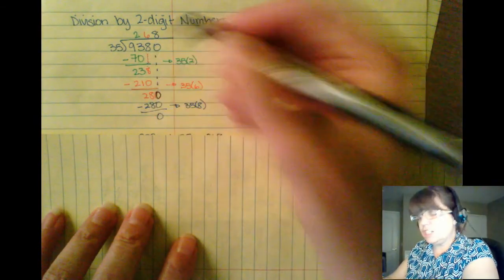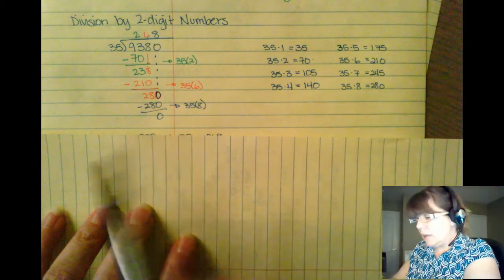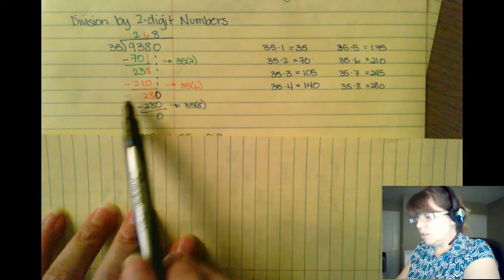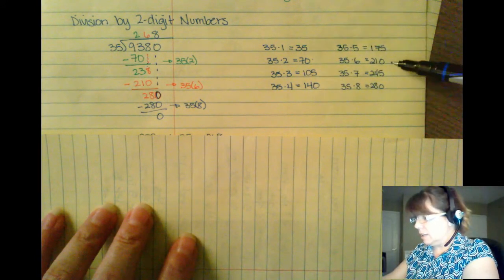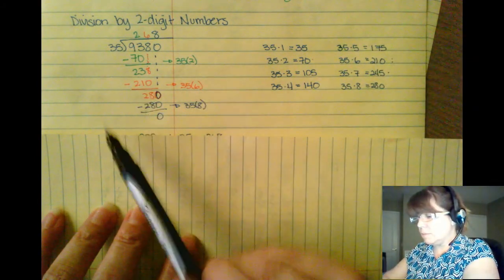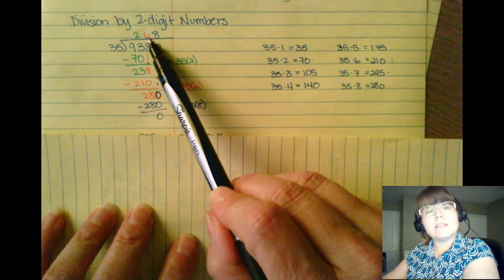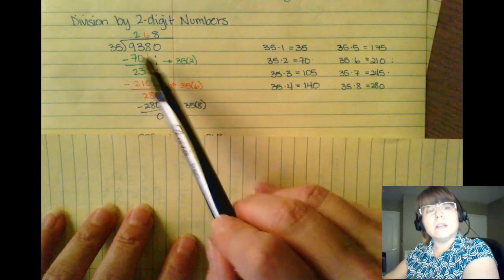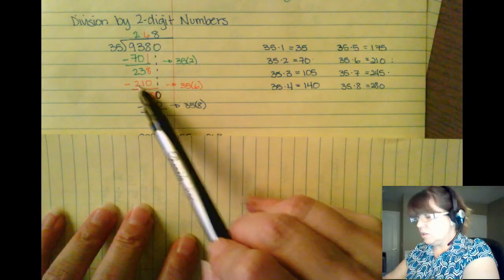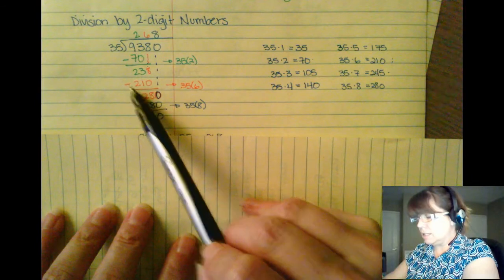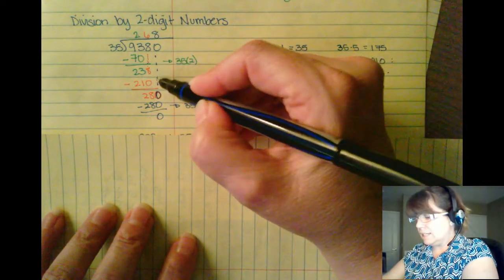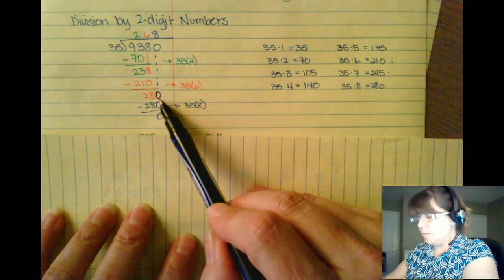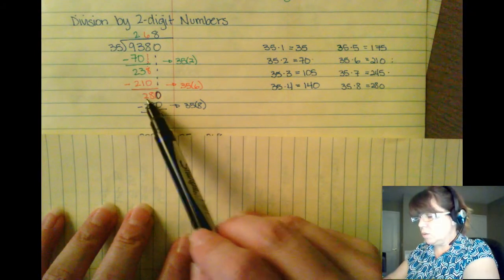I bring down the next digit in my dividend. Now, how many times does 35 go into 238? Again, I'm going to look at my table, and it looks like it's 6, because 245 is too much, so it goes in 6 times. 35 times 6, I write the 6 over the 8, because that's what I brought down, and it's 210. So now 238 minus 210, and that leaves me with 28. I bring down the next digit of the dividend, which is 0, and now I divide 35 into 280.